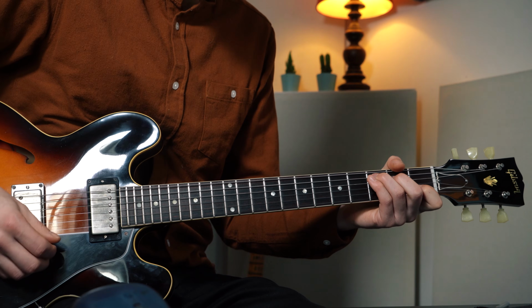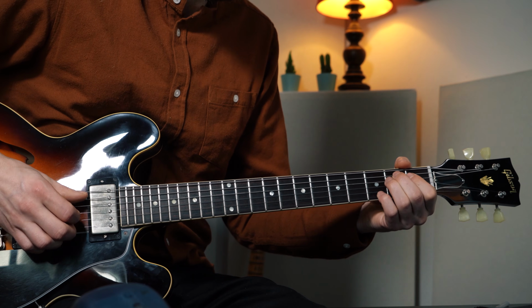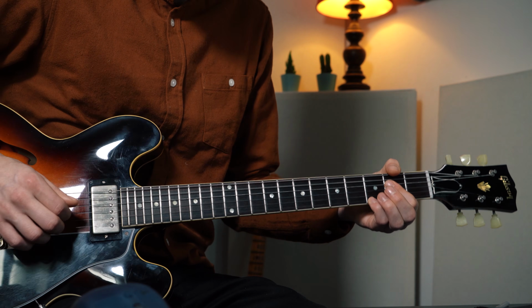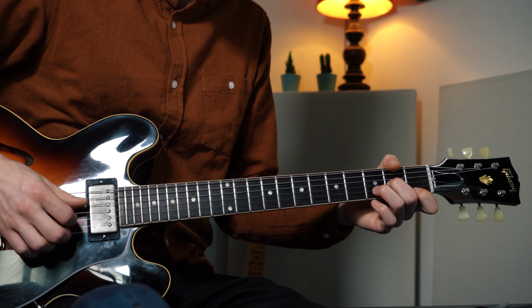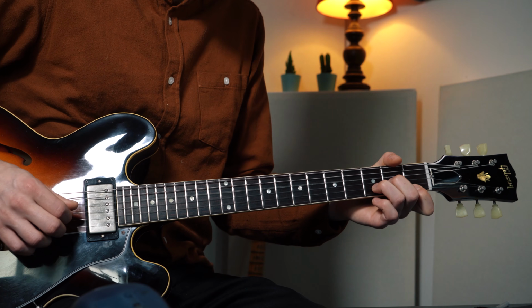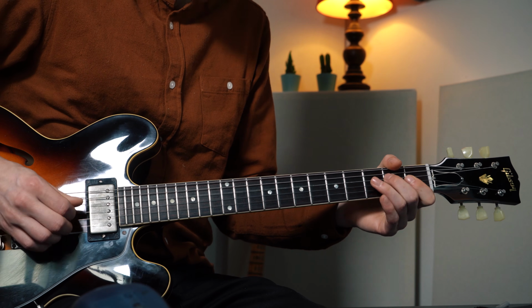So we go from C, E, A 7th, D minor, A7, and D minor, and then to the 4 chord F, 4 diminished, 4 sharp diminished, so F, F sharp, and back to the 1. So that's very common. 4 chord, 4 sharp diminished, and then back to the 1.